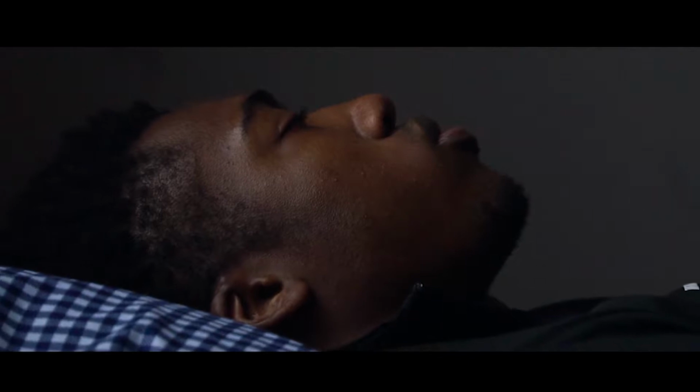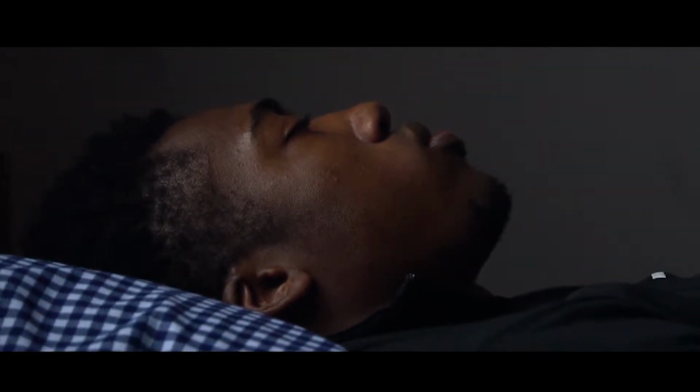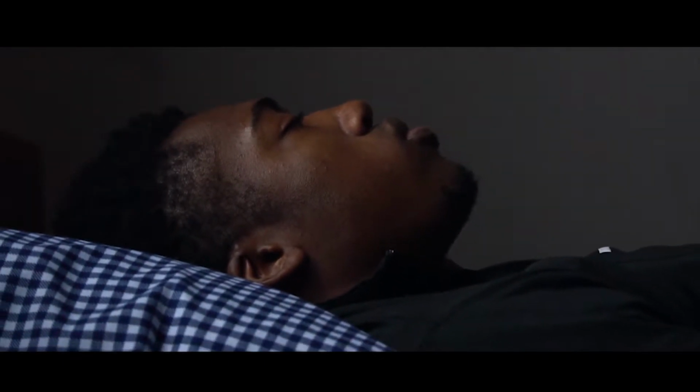Now for this next shot, I did a very similar thing, but instead of standing on top of him with my stabilizer, I stood to the side of him, and I did the same pullback motion with my crane, and it got the same cinematic look.